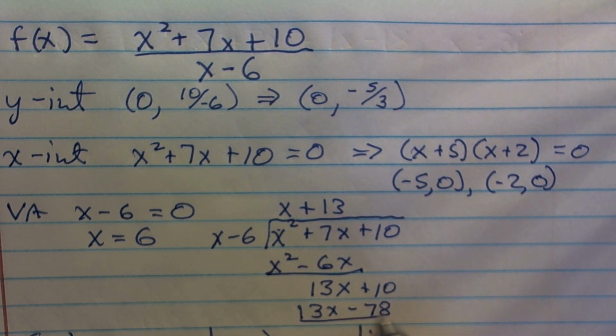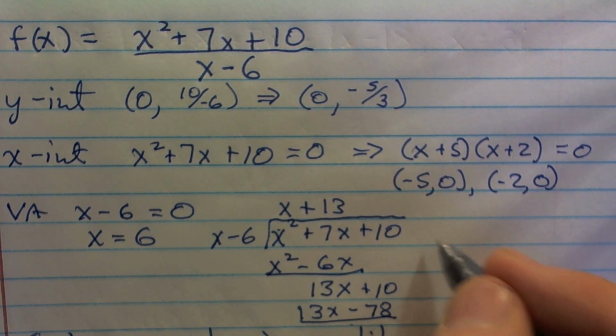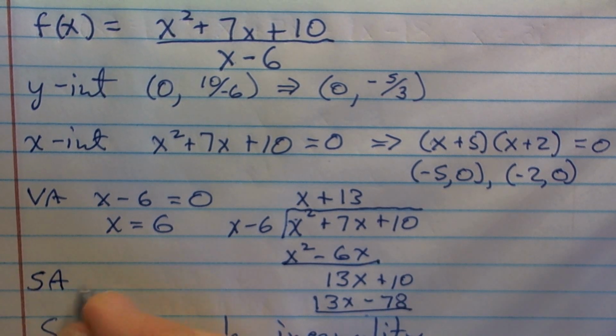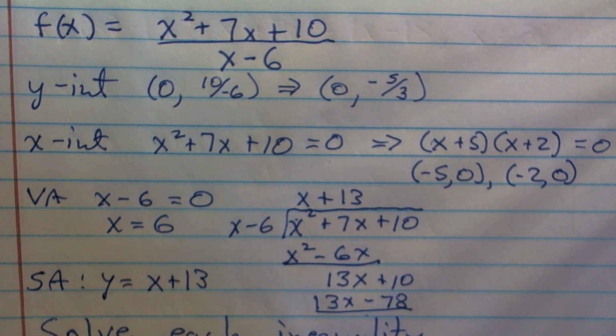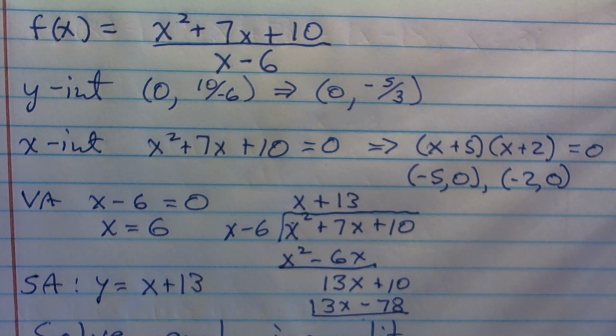Yeah, I think so. Okay, now we're going to have a remainder here, but we don't care about the remainder. I ran out of room. I guess it's 88. But here is the slant asymptote. The slant asymptote is going to be y equals x plus 13. Remember, we don't care about the remainder. That remainder just goes to 0 as x goes to infinity, so we're not worried about it.